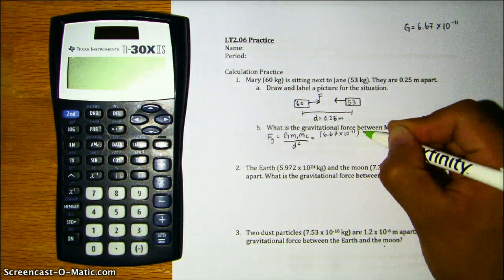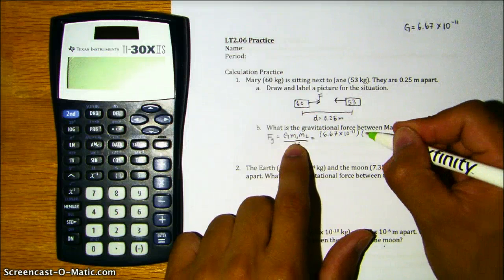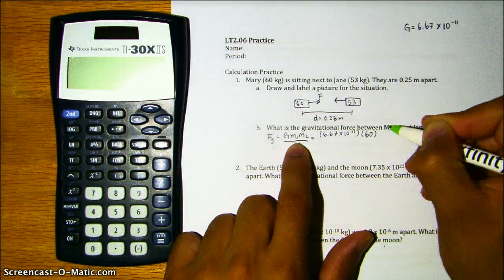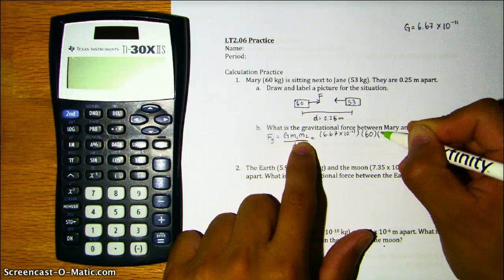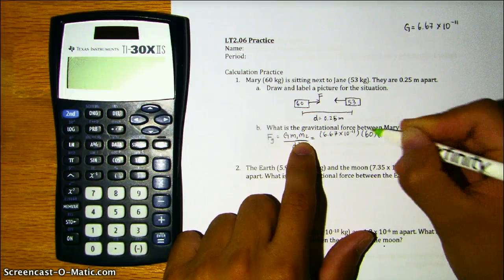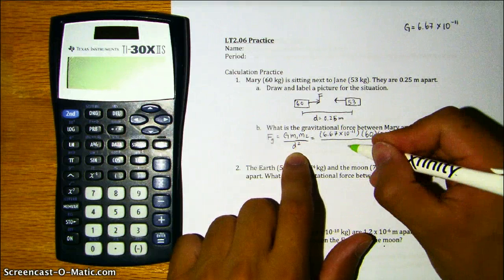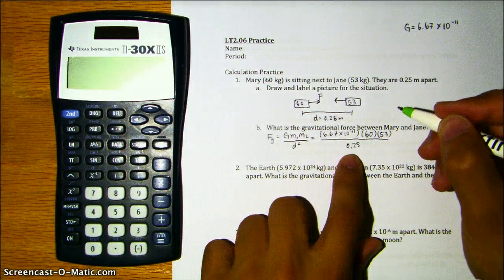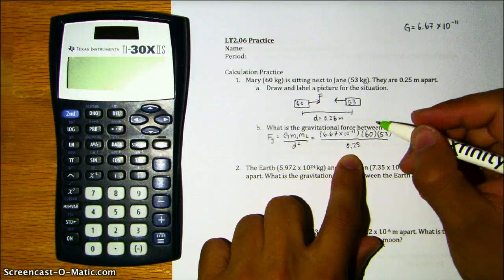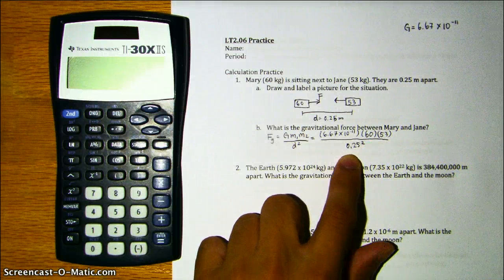Which one is which term? The second term is mass 1, and that is Mary's mass, 60. We need to type in mass 2, which is Jane's mass, that's 53 kilograms. And all divided by the distance squared, and that's 0.25. And here is the second mistake that students tend to make, not squaring it. So we're going to make sure we do that.